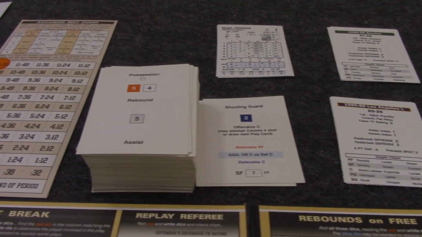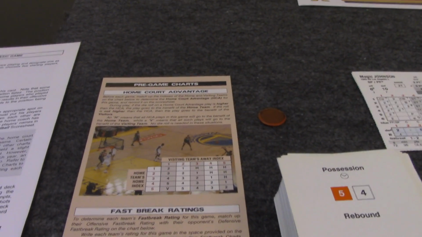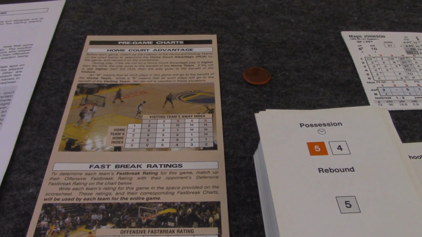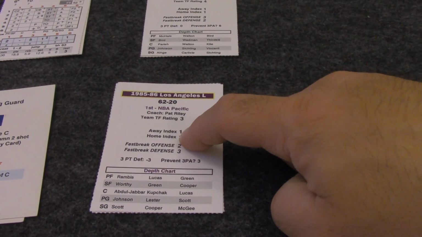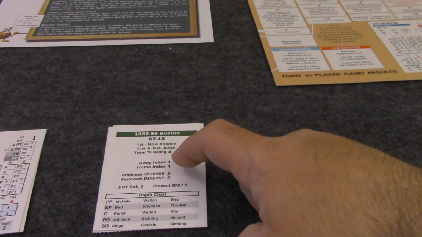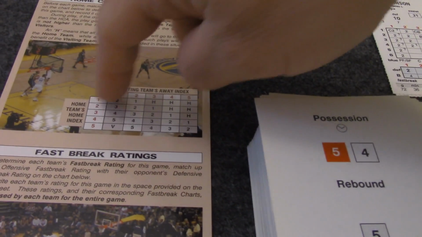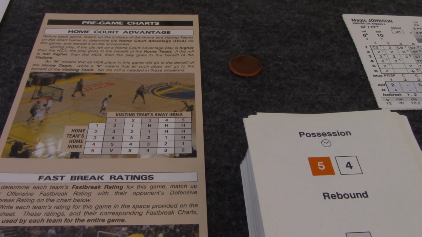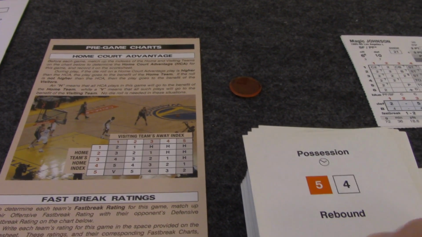The last thing that you do before we get the game started is here on the pre-game charts. First, you'll see what the home court advantage is, and this is going to come into effect if there is a loose ball. It'll determine who gets possession of it. How you do that, you just look at the home index of the home team, which in this case for LA it's a 1, and then compare that to the away index for Boston, and that's also a 1. And then you look over here, a 1 with a 1 is a 2. So on those instances, you'd flip another card, you'd look at the blue die, and if it's a 1 or a 2, it's going to go in Boston's favor. Anything else, and it'll be Los Angeles ball.